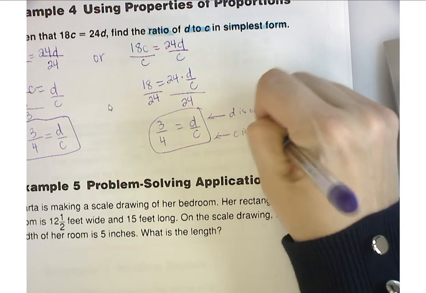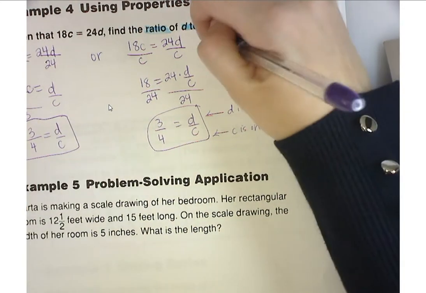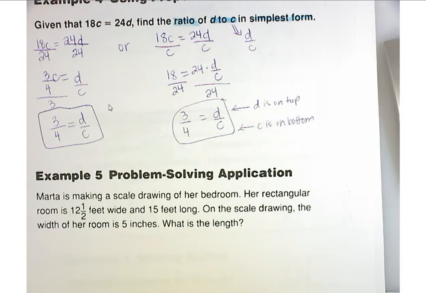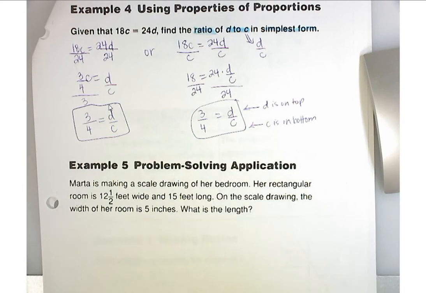And the C is on the bottom. Okay, so D to C means that you have to have D over C. I don't understand this. So up in what it's given, it says that 18C is equal to 24D. So how is it? I guess I'm confused because it's 3 over 4 equals D over C, but how I got it, it's flipped, so it's 4 over 3.